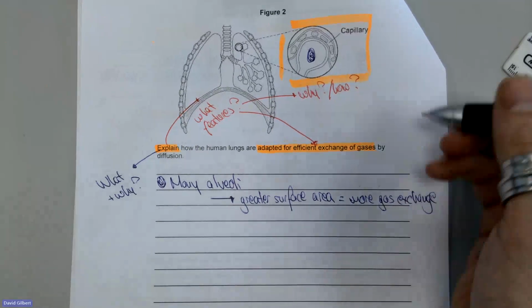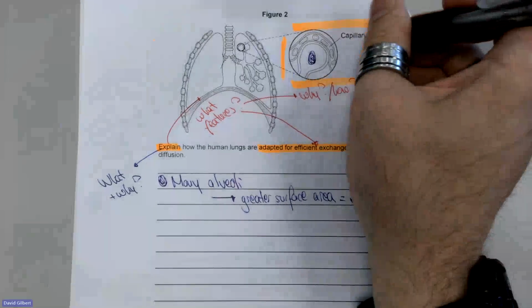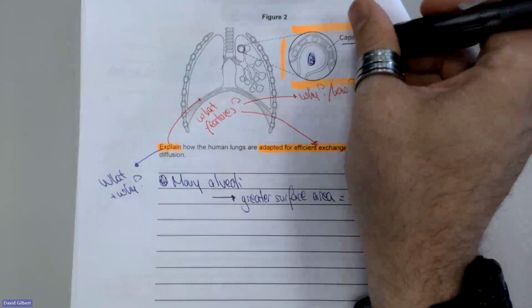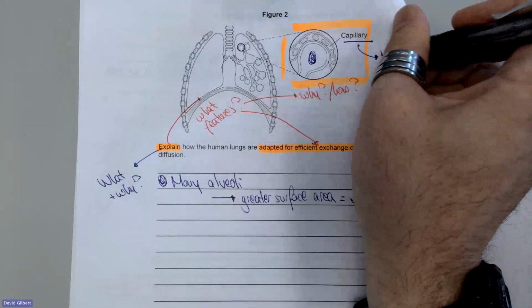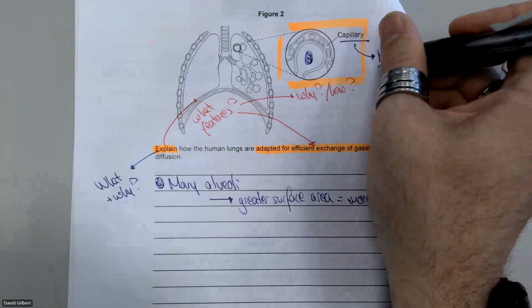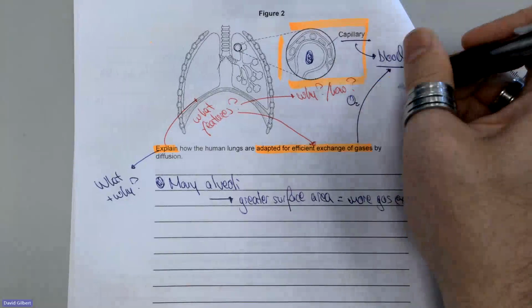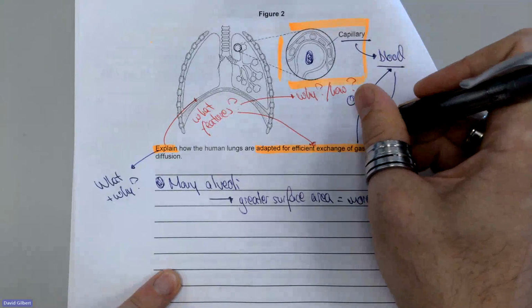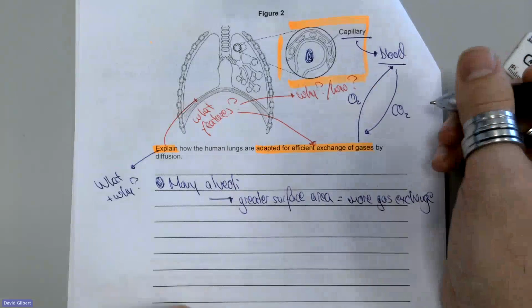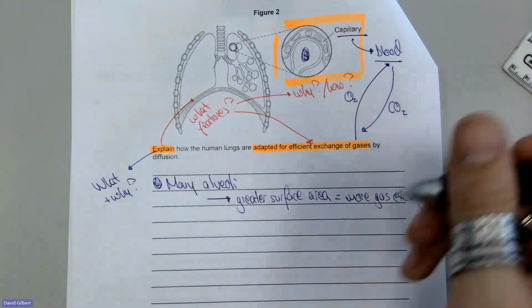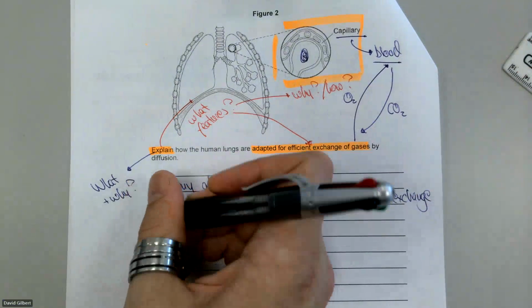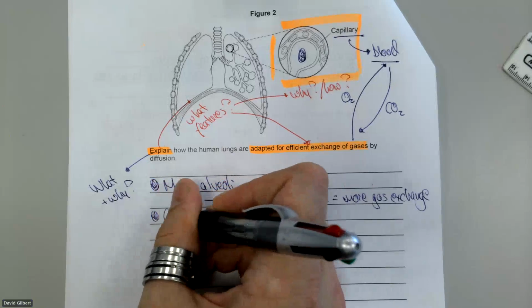Greater surface area of the lungs. Now, it even gives you a word here, capillary. Capillaries, as we know, carry blood. That oxygen has got to get into that blood, and that carbon dioxide that's in that blood has got to get out into the lungs. So what do we know about capillaries? Well, they're thin.